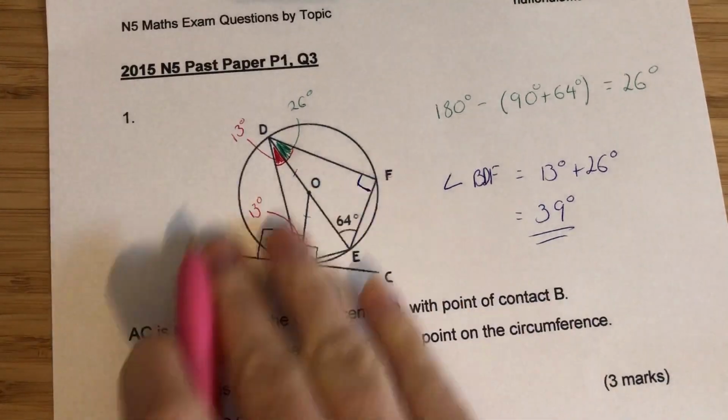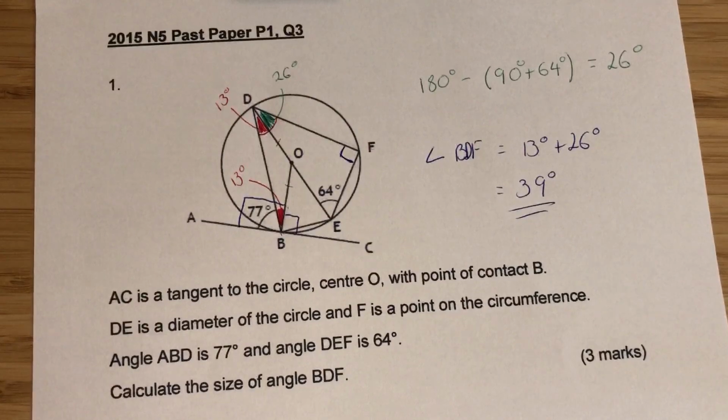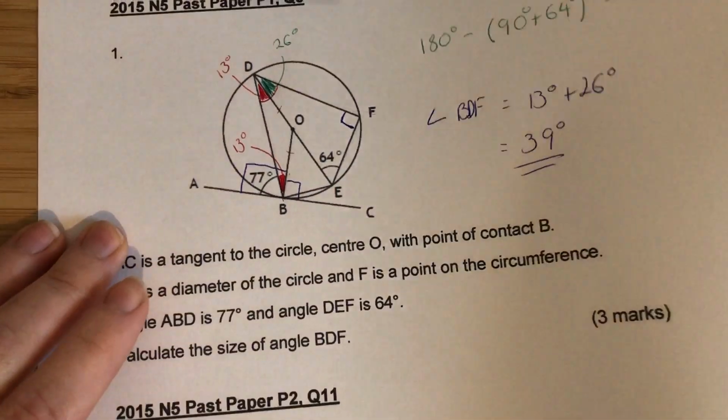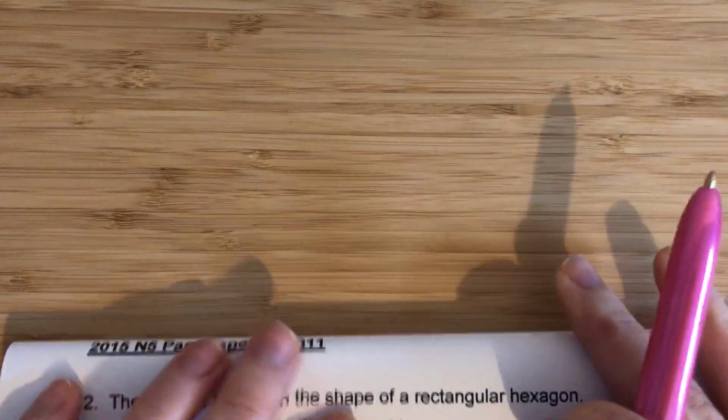And we actually used some of the knowledge that we've just been speaking about earlier in the video to find that angle that we were looking for. Right, let's look at another one. This one's slightly different because it's not just finding angles.